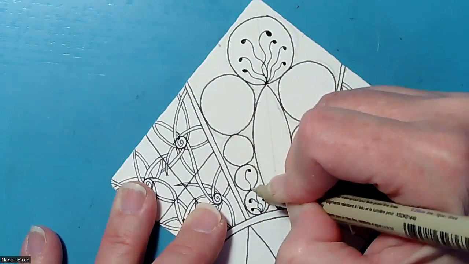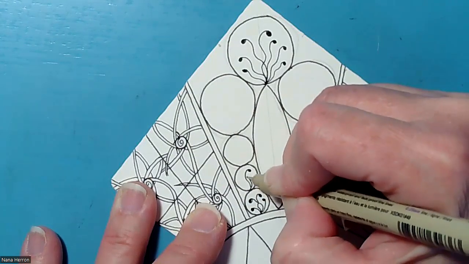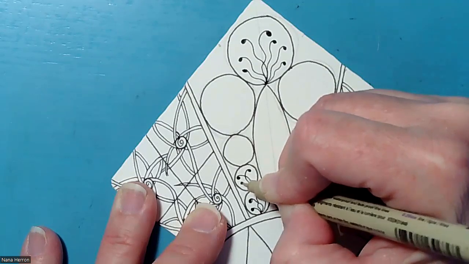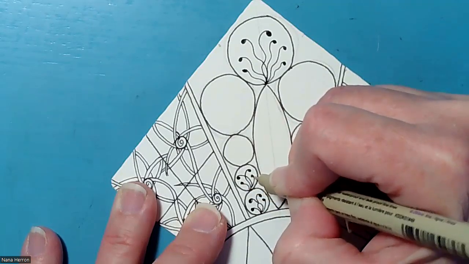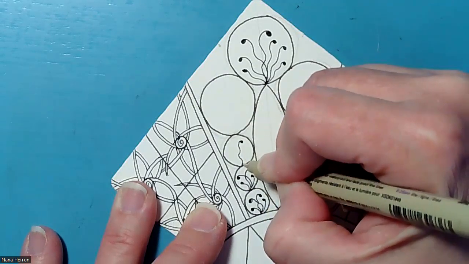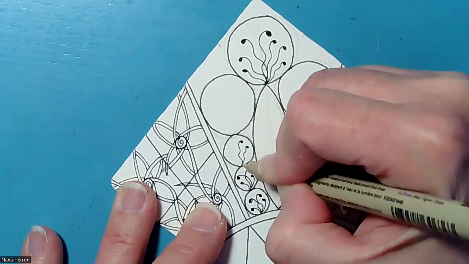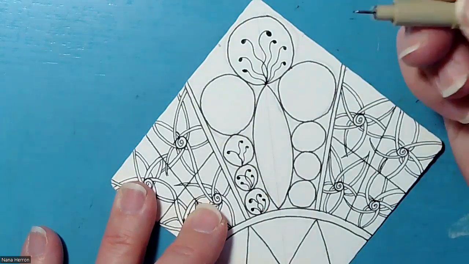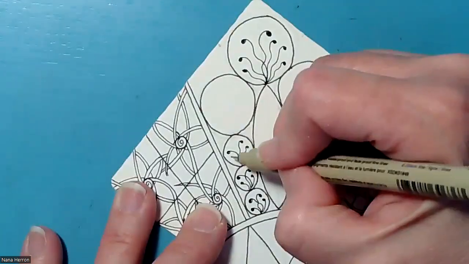And you don't have to do squiggly if you don't want to. It could just be kind of a curved line. They do not have to be intertwined either.